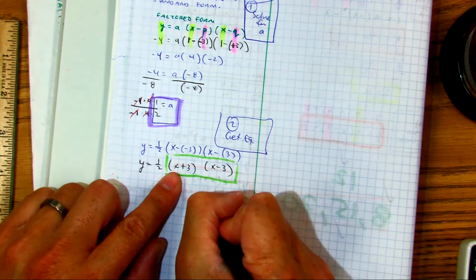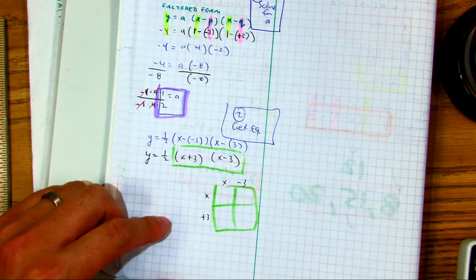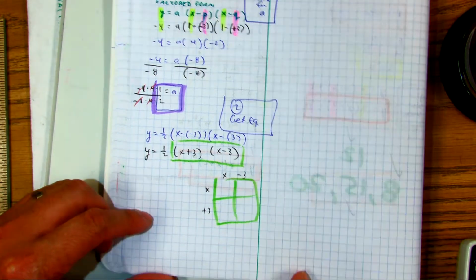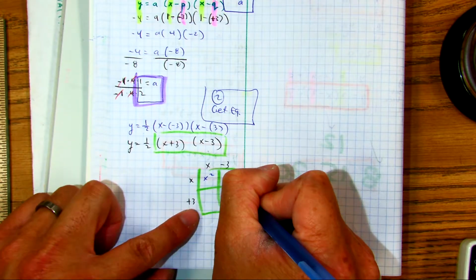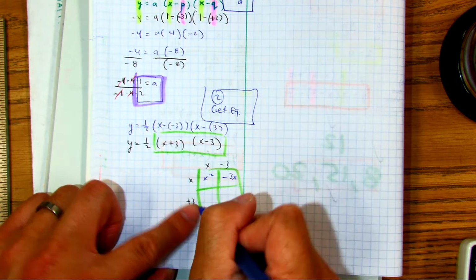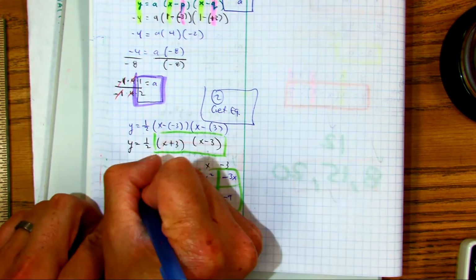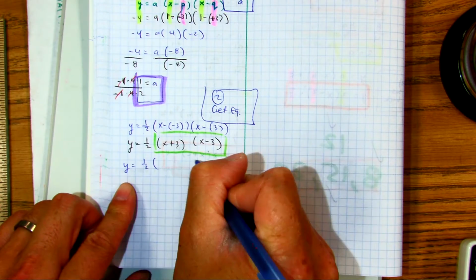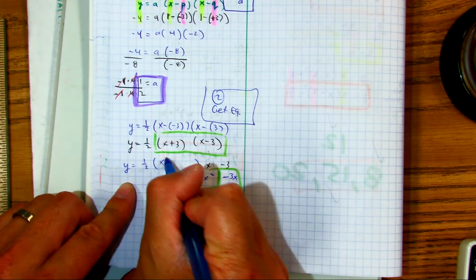x plus 3, x minus 3. Class, x times x. Multiply. Multiply. Multiply. Y equals 1/2. Combine like terms. What do you get? x squared minus 9.